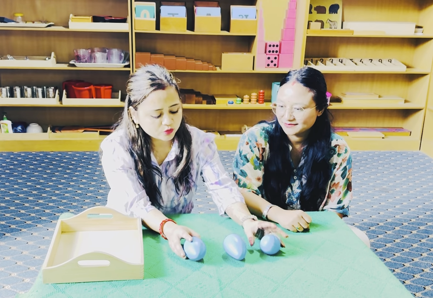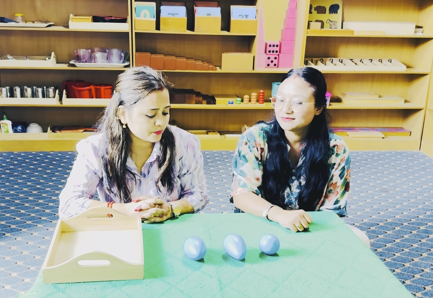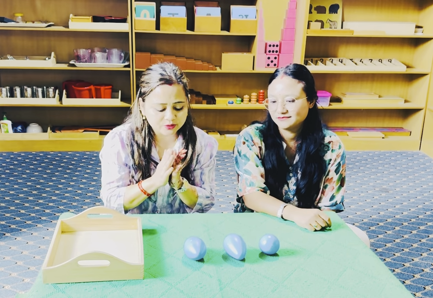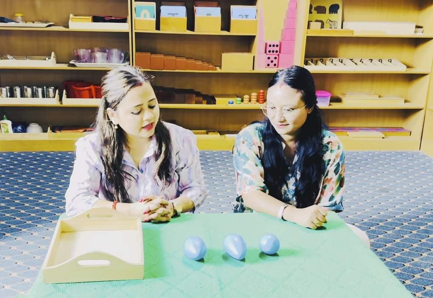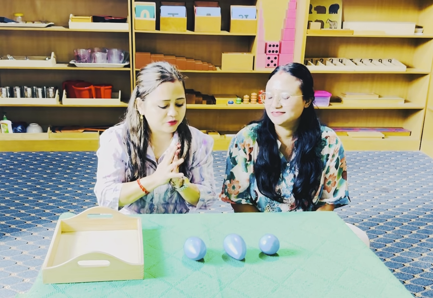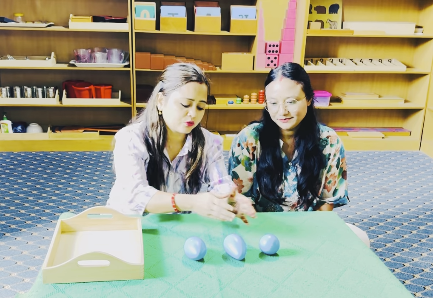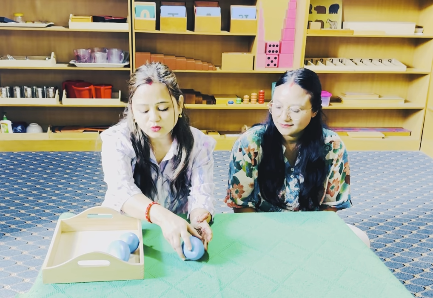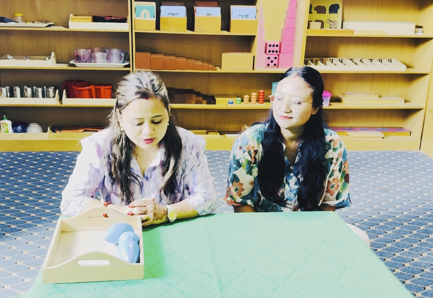Okay, baby, show me which one is a sphere. This one is a sphere, ma'am. Very good. Okay, show me, baby, an ellipse. This one is an ellipse. Very good. So, any confusion? No, ma'am. I'm going to keep it back on the tray here. So, we finished the second period lesson. Now, we start the third period of the lesson.